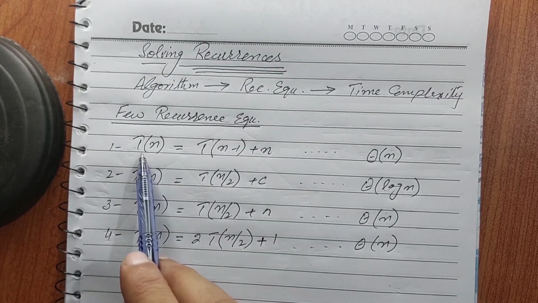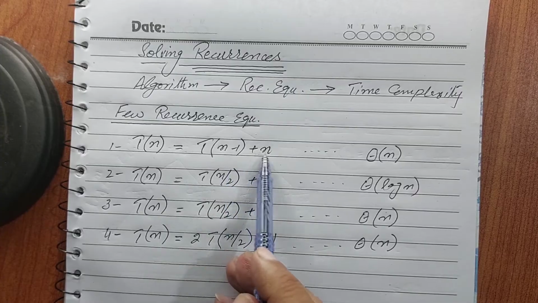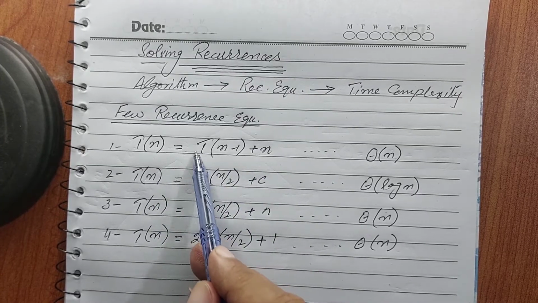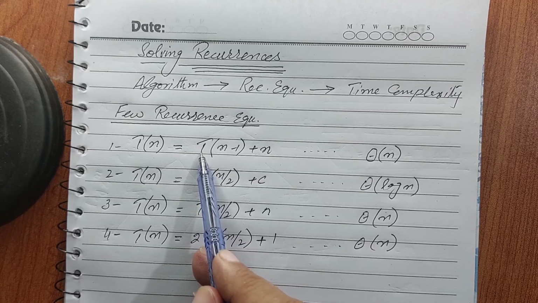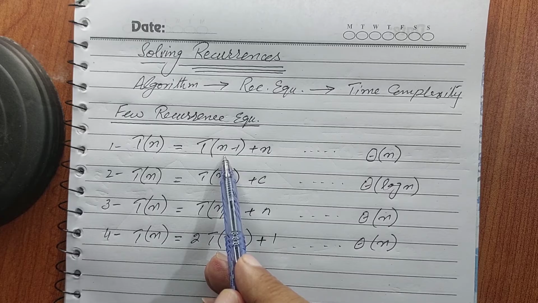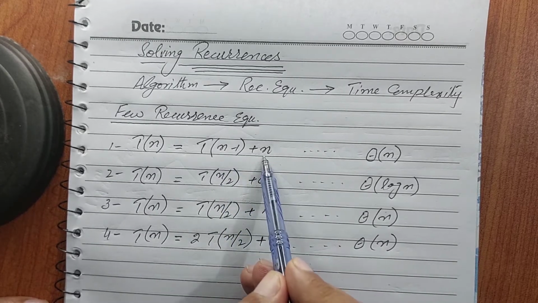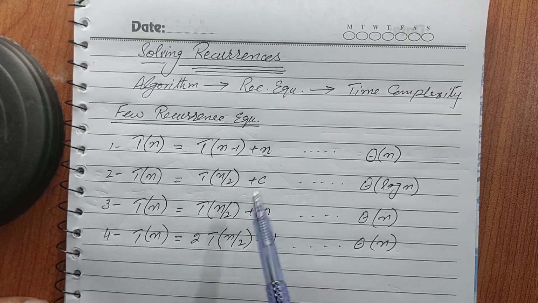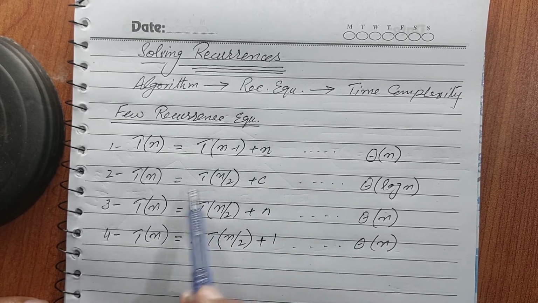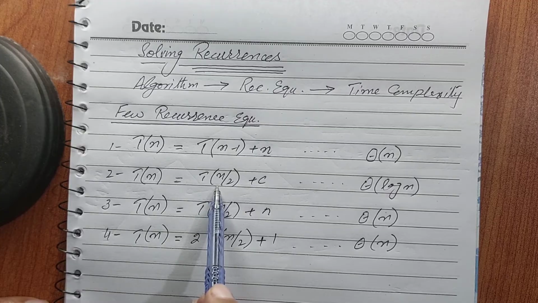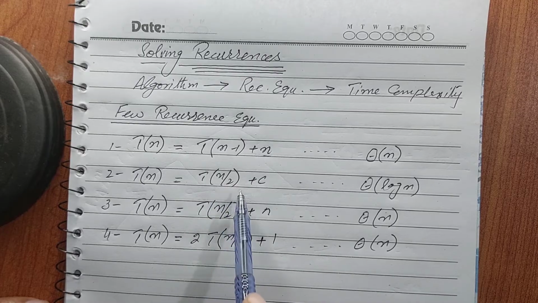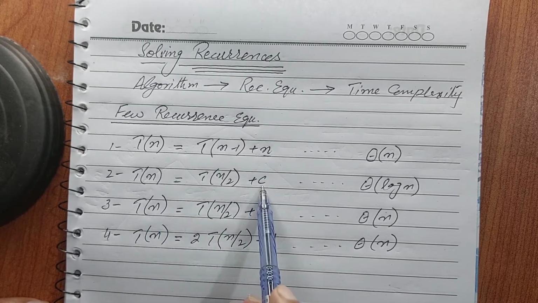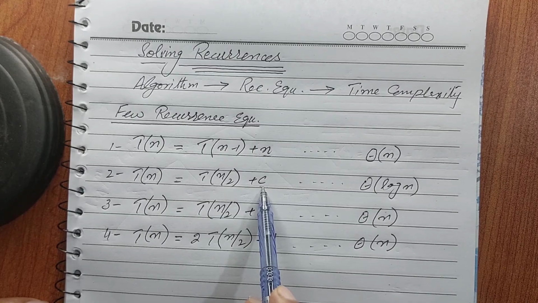For example, in this one, T(n) = T(n-1) + n. Because there is no coefficient on this term, there would be only one subproblem, always reduced in size by 1, and this n would be the cost of divide and conquer. In the second equation there is only one subproblem, which always halves the size of the original problem, and there is only a constant cost for divide and conquer.